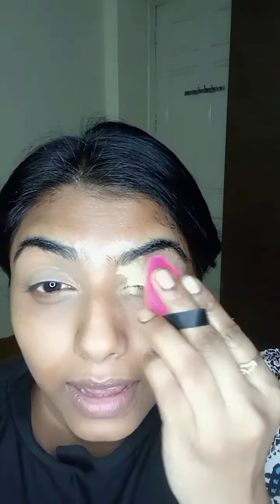Now we need to set this. You can do this with the help of a loose powder. You can go with the white translucent powder, or you can go with a banana powder. So this is a loose powder in the shade banana. With the help of a powder puff, tapping off the excess, I'm going to apply it.